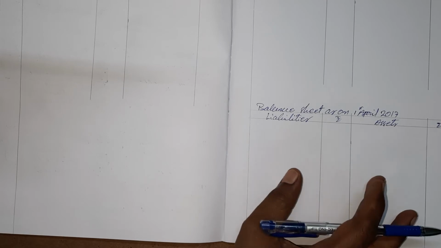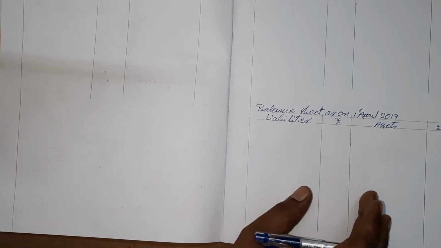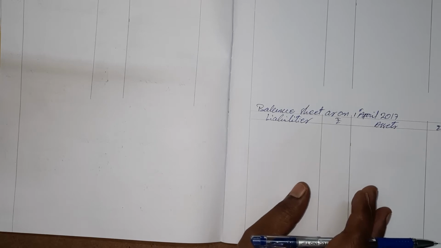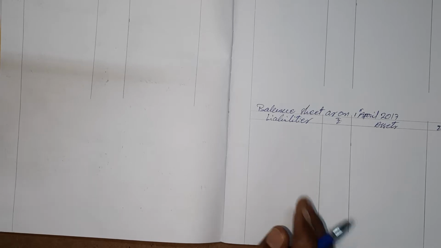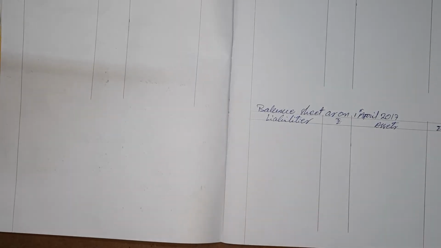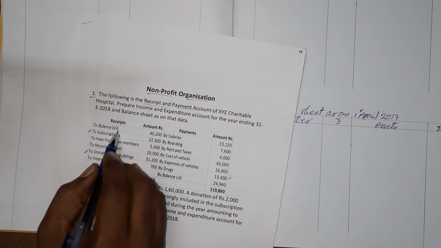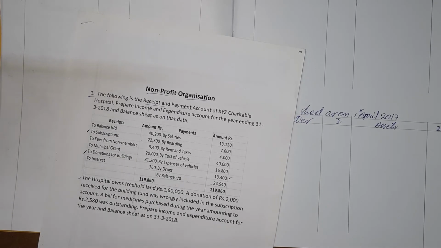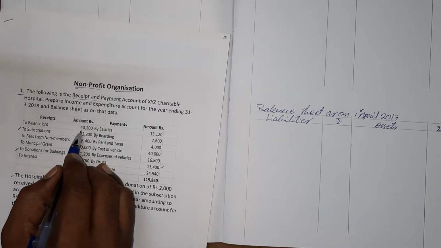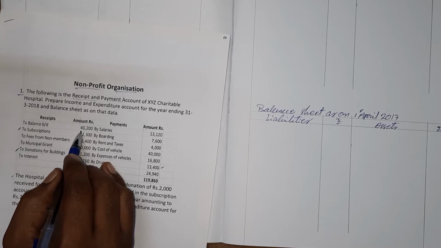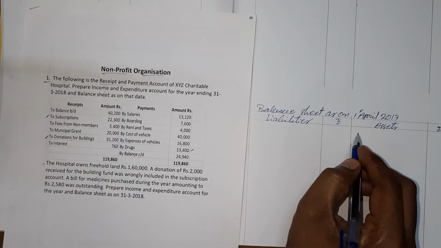Why we prepare the opening balance sheet is for computation of opening capital fund. That is assets minus liabilities, whatever the difference amount is, is called the opening capital fund. That is the only reason we prepare the opening balance sheet also. Next, in the solutions, first, whatever the balance brought down, means last year's closing balance, is the next year's opening balance. So whatever the opening balance is, we should enter in the opening balance sheet.